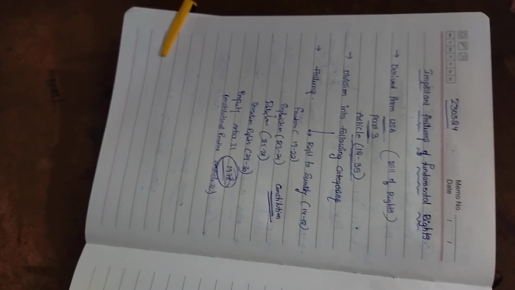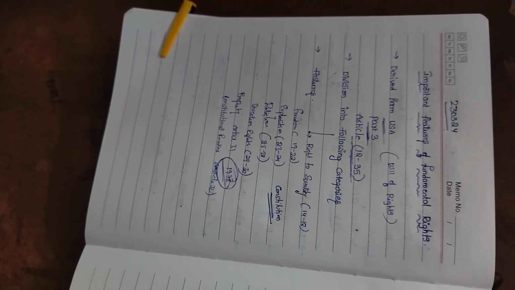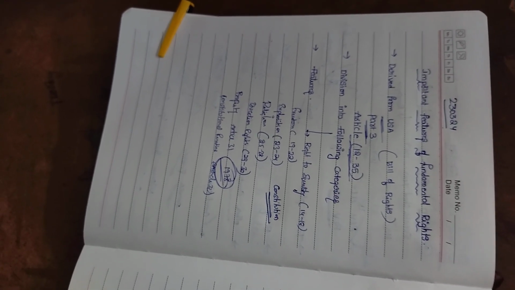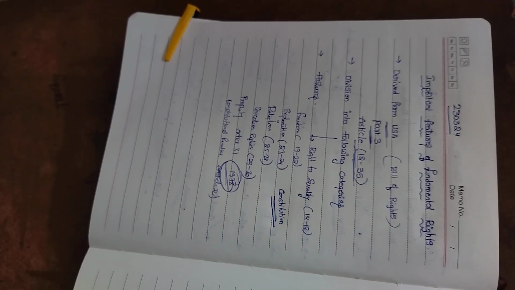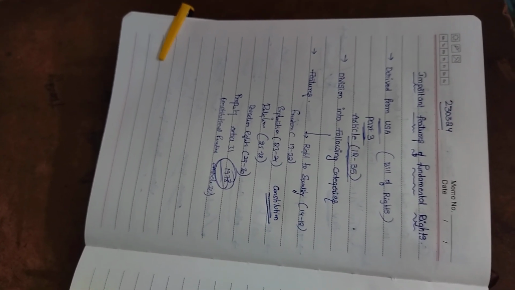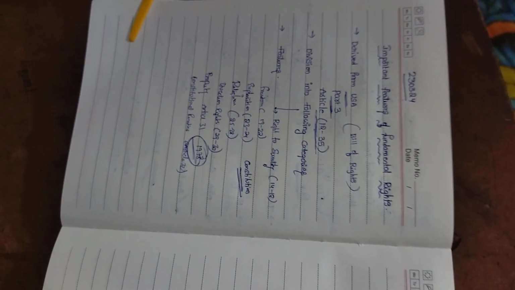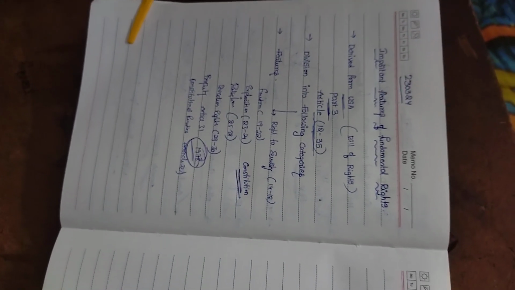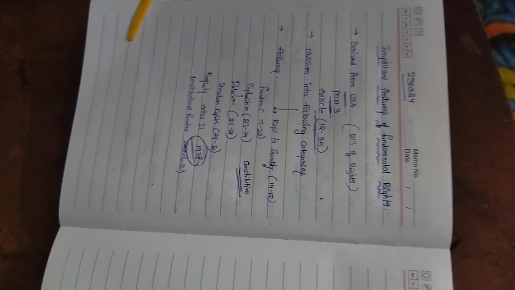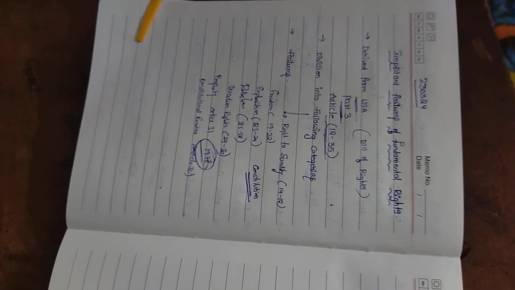It should also be done without affecting the basic structure of the constitution.